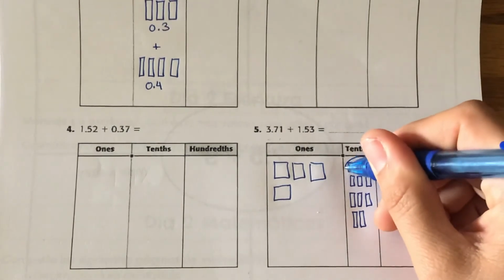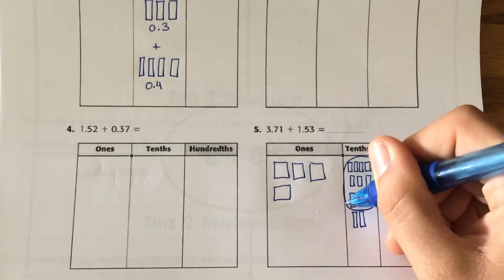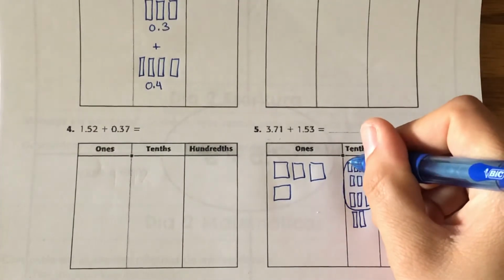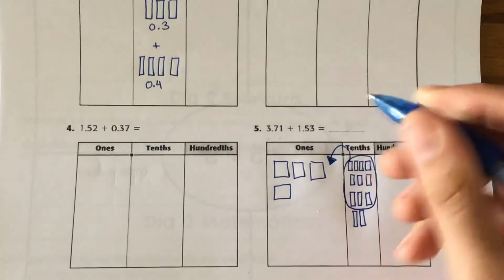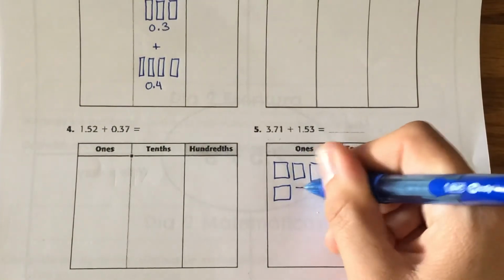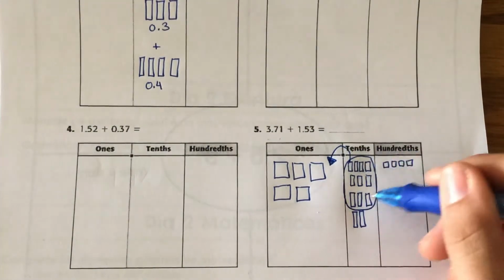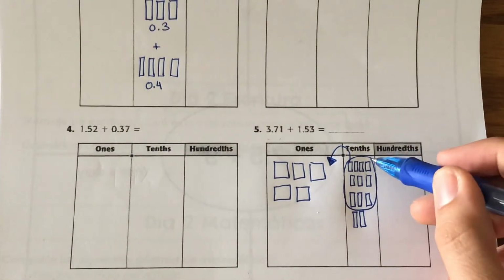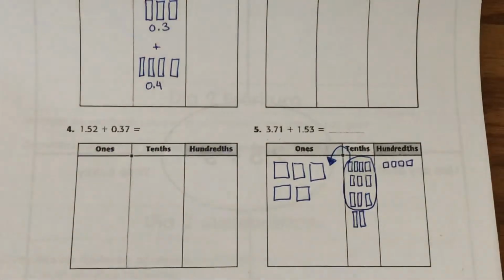You circle these 10, and you move them into the ones column, because now you have a whole. So these are no longer there. By circling them, that indicates to your instructor that you've moved them over. So all you have here now is 2, and now our answer is correct.